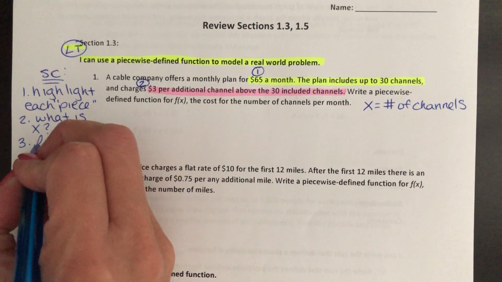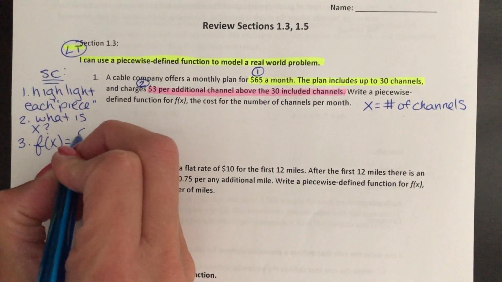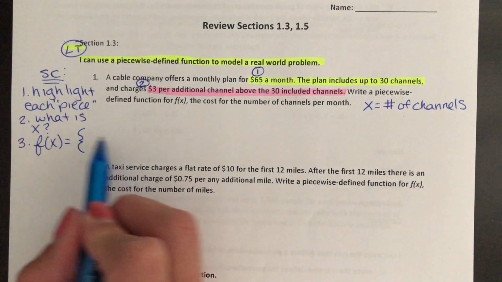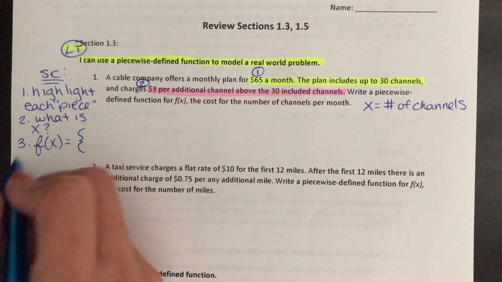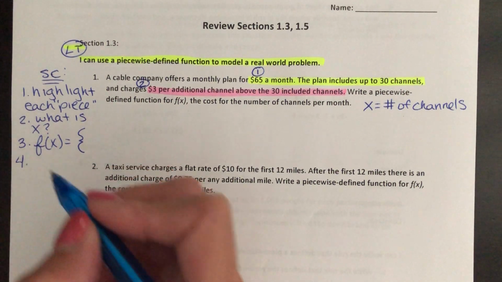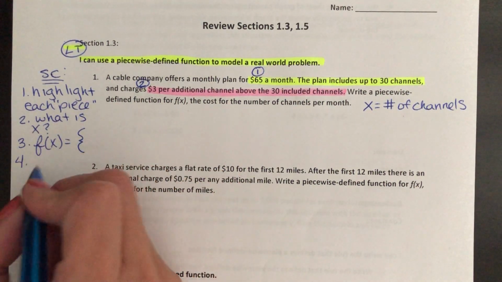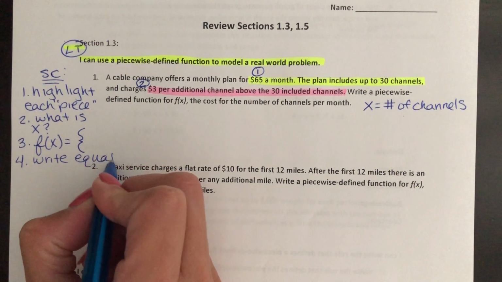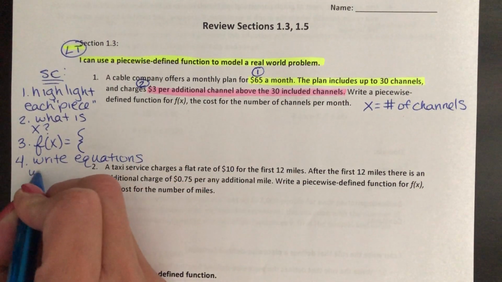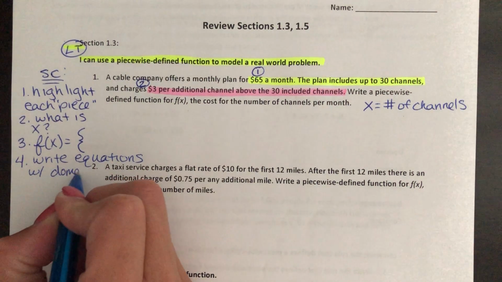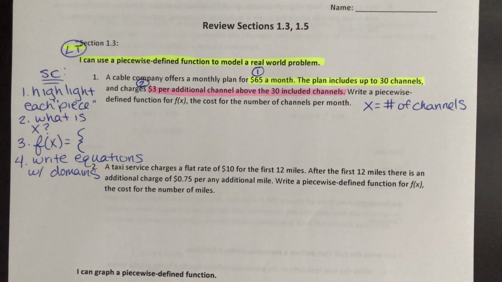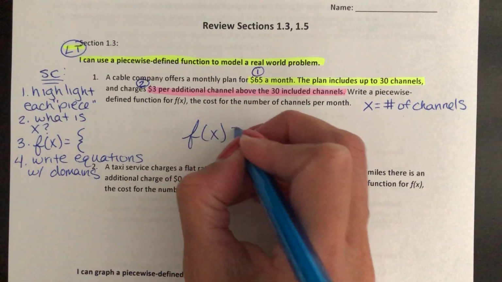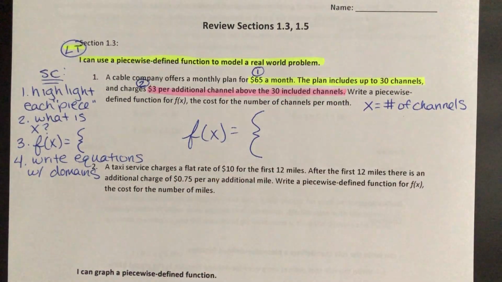So we always start by doing f of x equals, and then that fancy bracket. And then in that fancy bracket, we'll write our equations with their domains. So let's try that. That's the hard part here. So I can do my f of x equals fancy bracket.